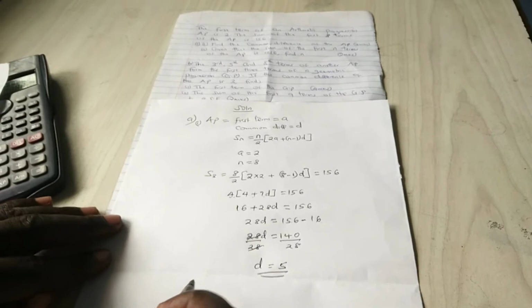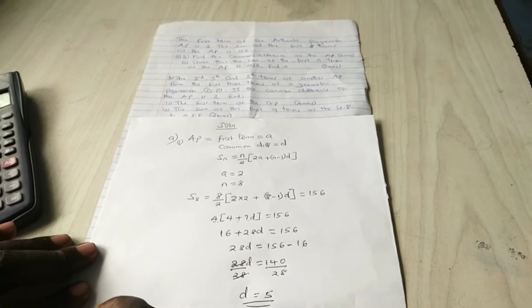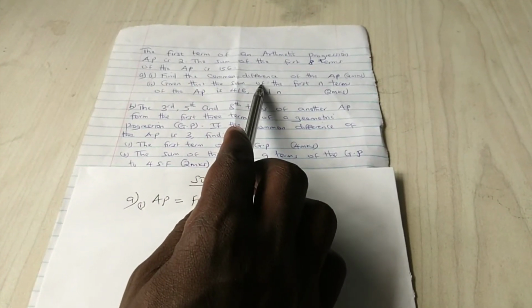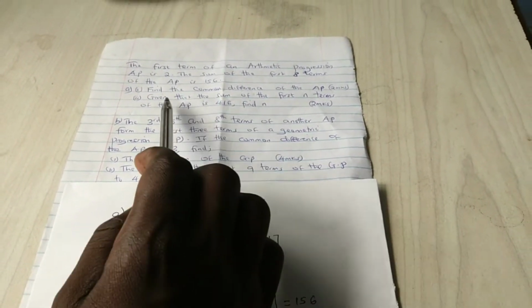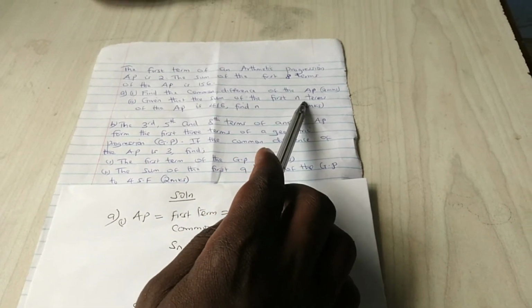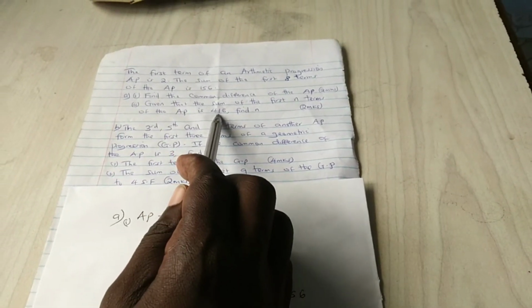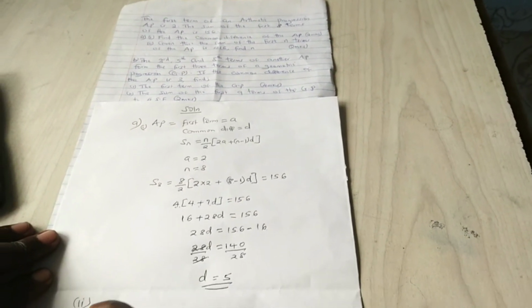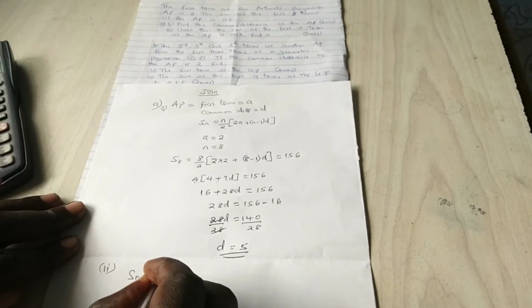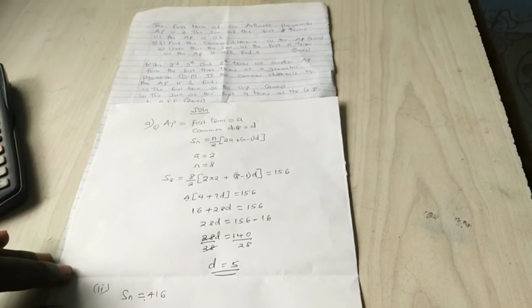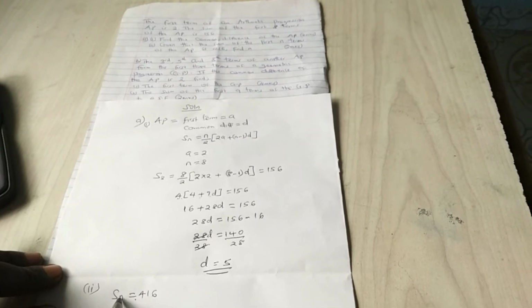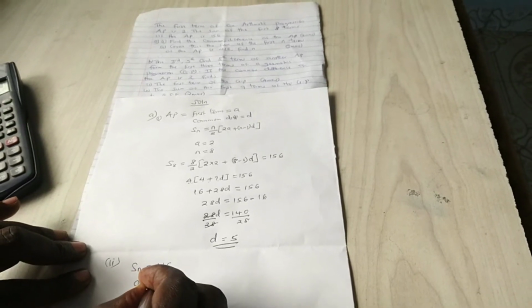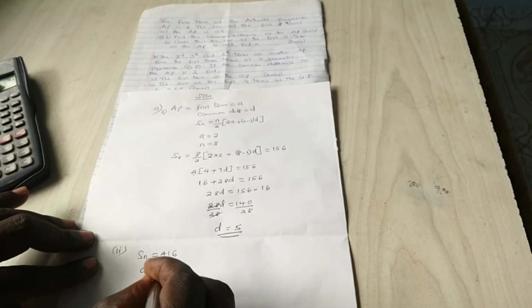Going to Roman 2 of the question. Given that the sum of the first n terms of the AP is 416, find the value of n. So we have the sum of n terms is 416, and we know this is a continuation of the first question, where we know our first term is going to be 2 and our common difference is going to be 5.